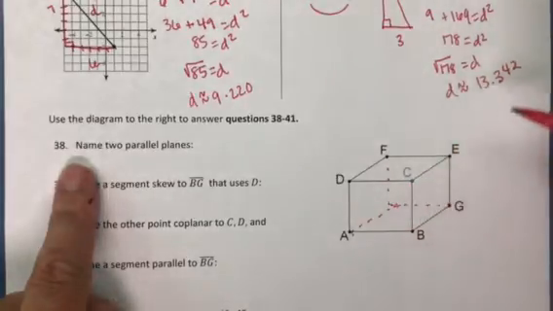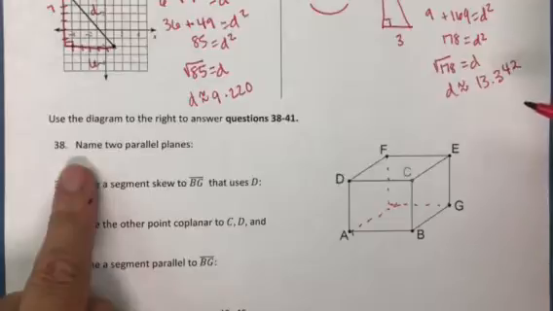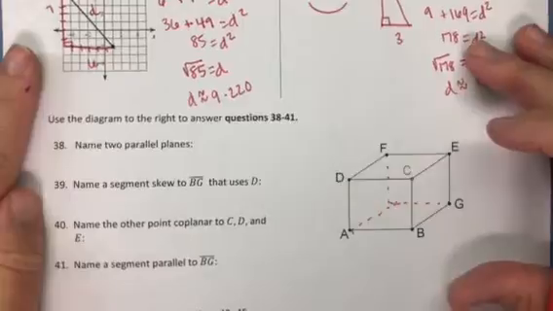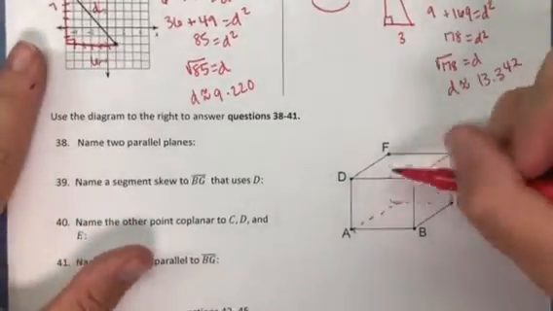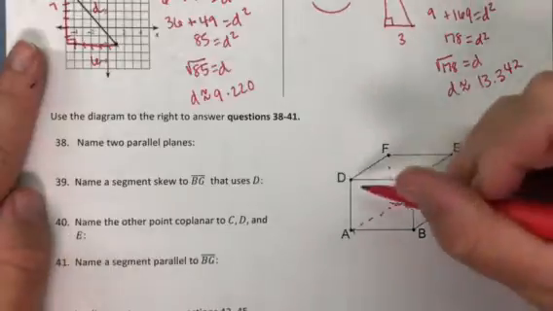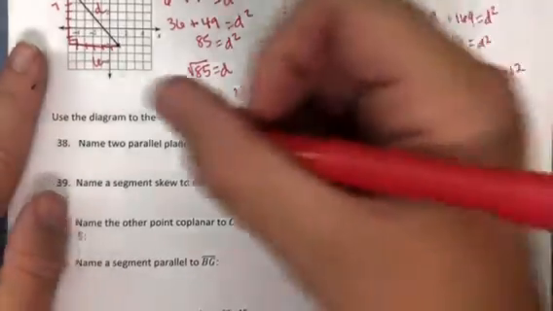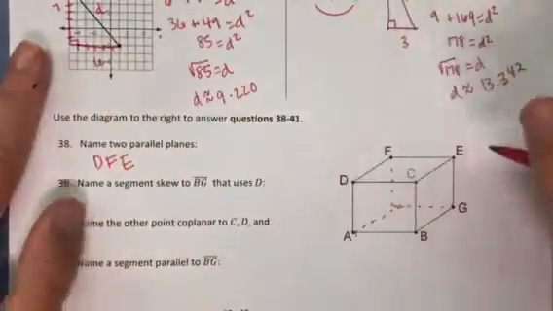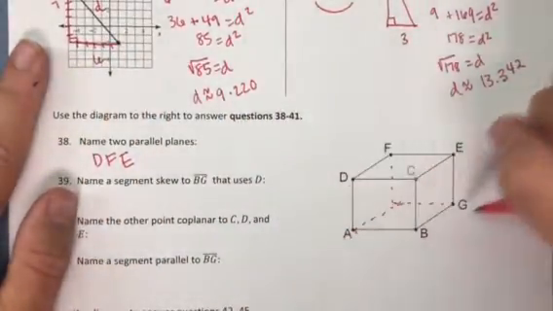But instead of doing that, I'm just going to pick, actually, can I do that? Yeah, I can, sorry, I take it back. It doesn't really matter which 2 we use because there's more than 2 sets of parallel planes. So if we wanted to say that the top is parallel to the bottom, let's say I call the top DFE. So the top is DFE, and it's parallel to plane ABG.